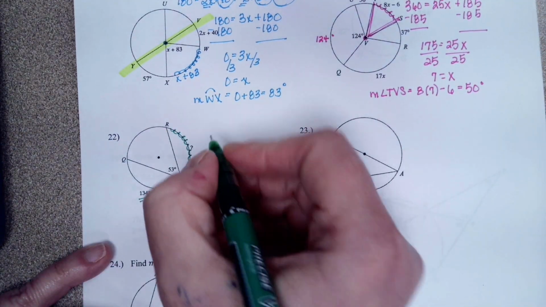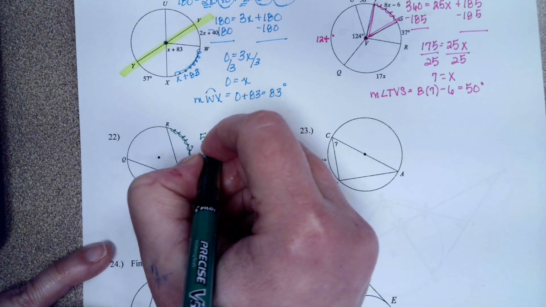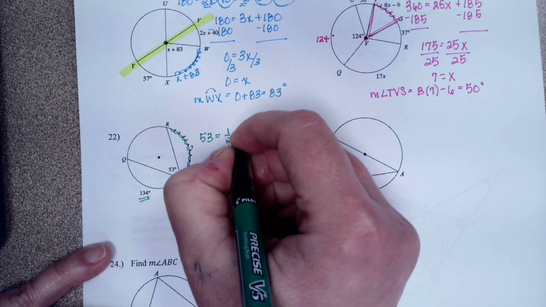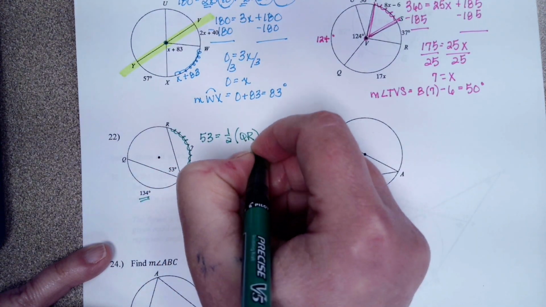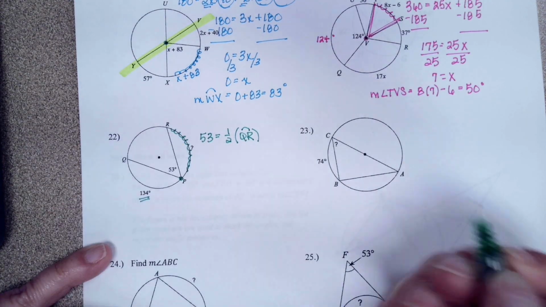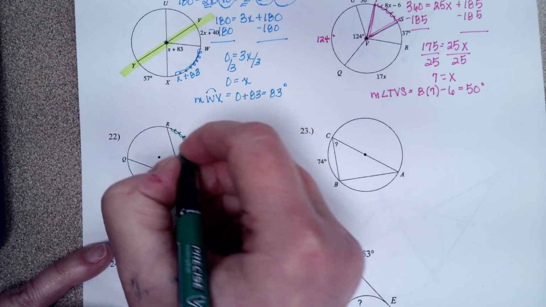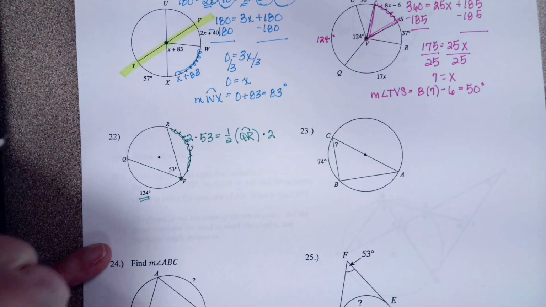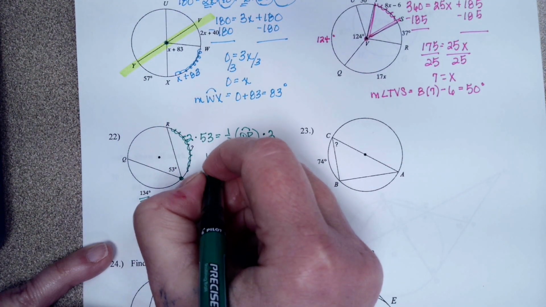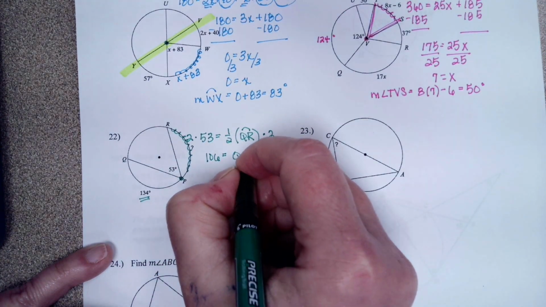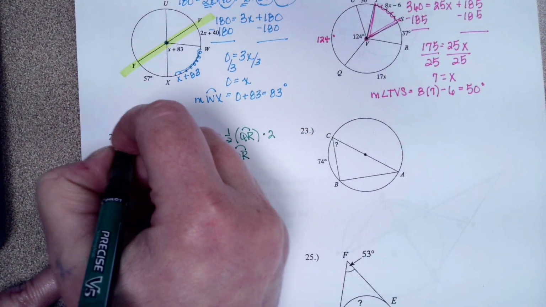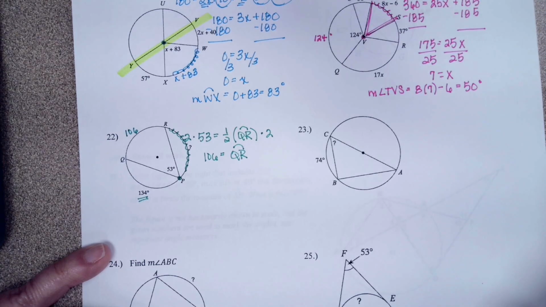To find this arc, right, my angle, 53, is equal to half of the arc that it opens up to, so Q to R, right? So this guy right here. Now, to get Q to R by itself, I would simply double that, right? I'm going to multiply both sides by 2. 53 times 2 is going to give us 106, and that's going to be arc QR. So this is going to be 106.